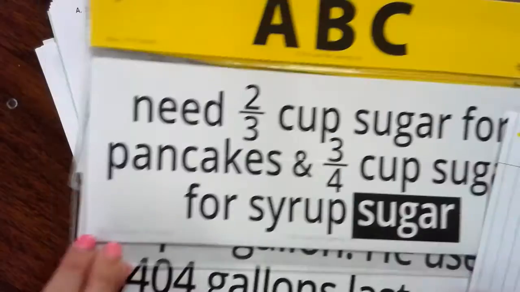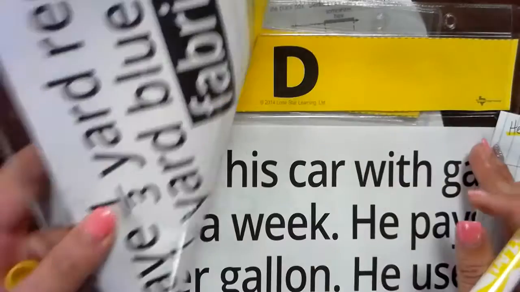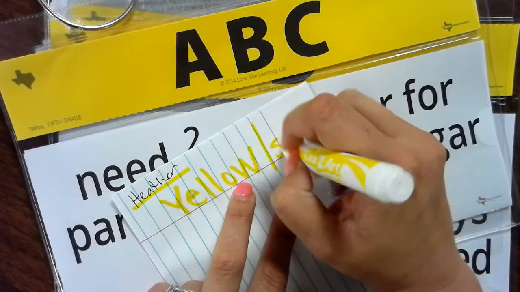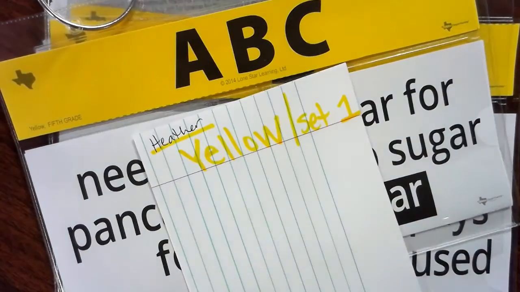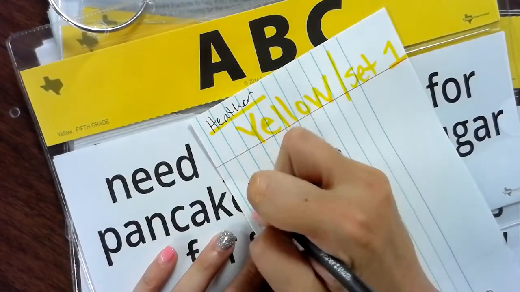And I'm going to write what set it is. It is at the corner of the paper. You're only looking at the side with the letters, not the back, just the front. So set 1. So section A, I'm going to do up here.